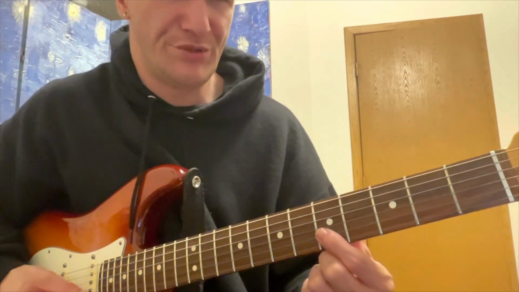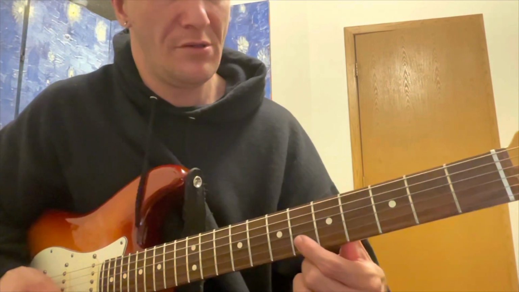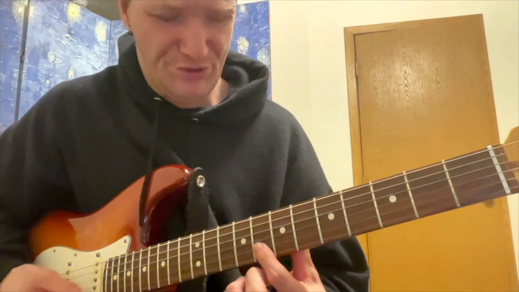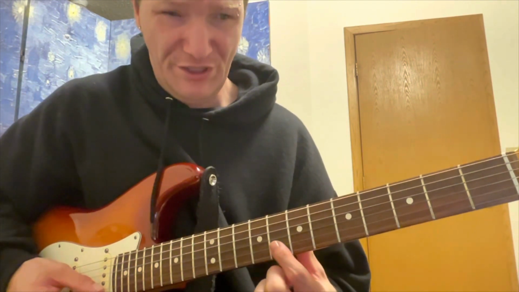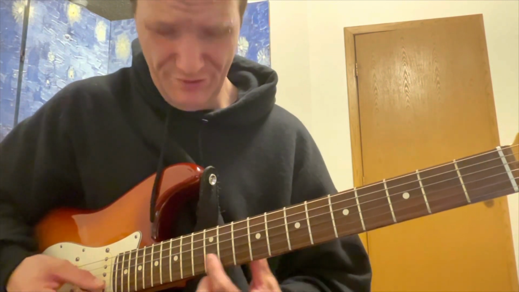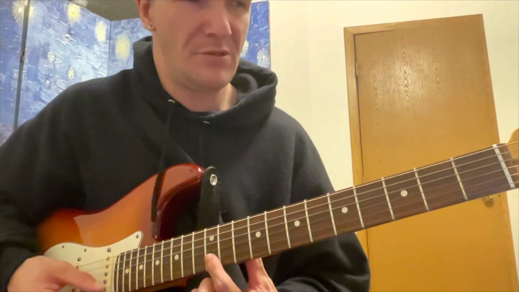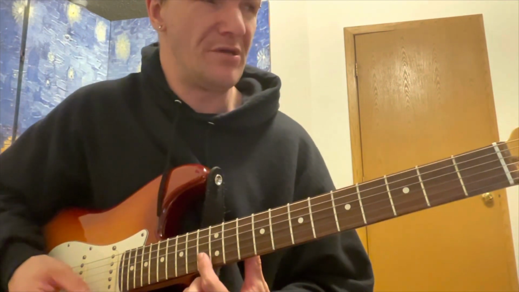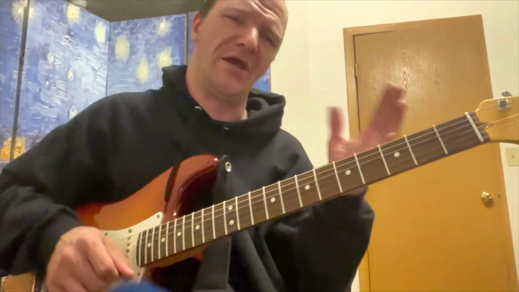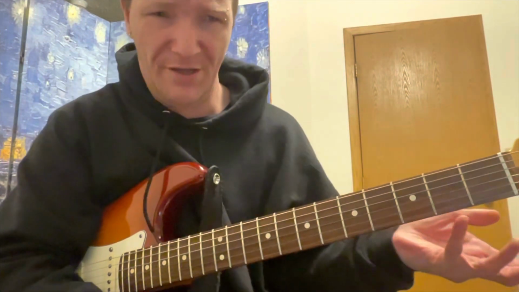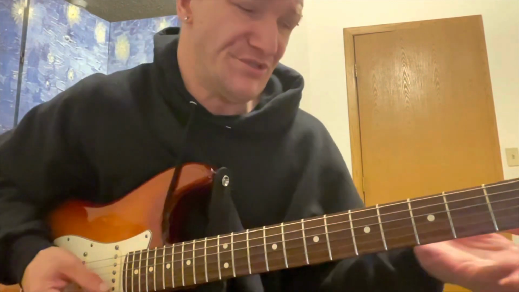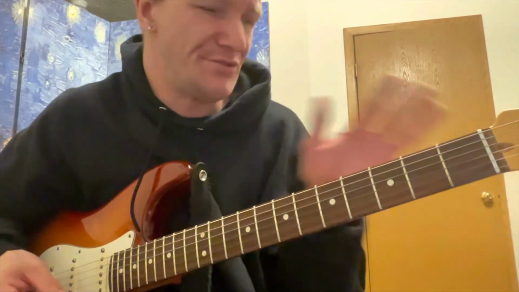And then because there's no accidental between E and F, there's your F. Then from F to G is your whole step, and then G to A, that's your second whole step, and then A to B, that's your third whole step, and then B to C. That's how you create major scales from the chromatic scale.